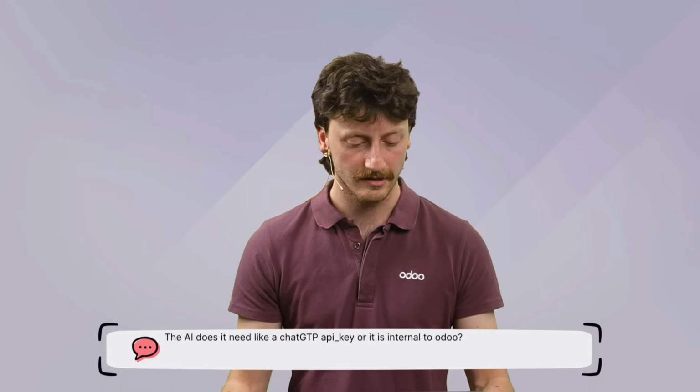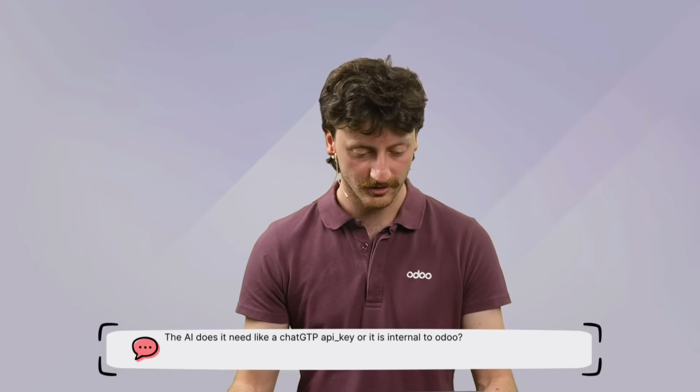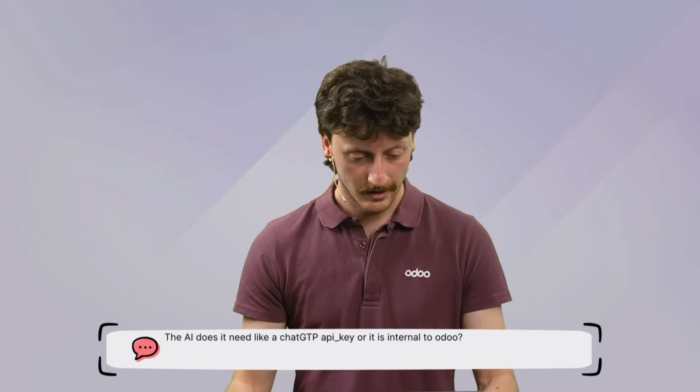I think I have answered the question of Vedic as well. So about ChatGPT API key, yes, you need an API. You need API tokens to connect with ChatGPT or whatever.